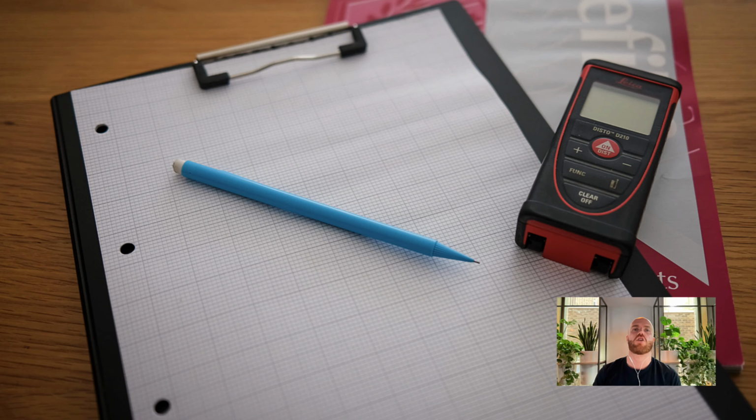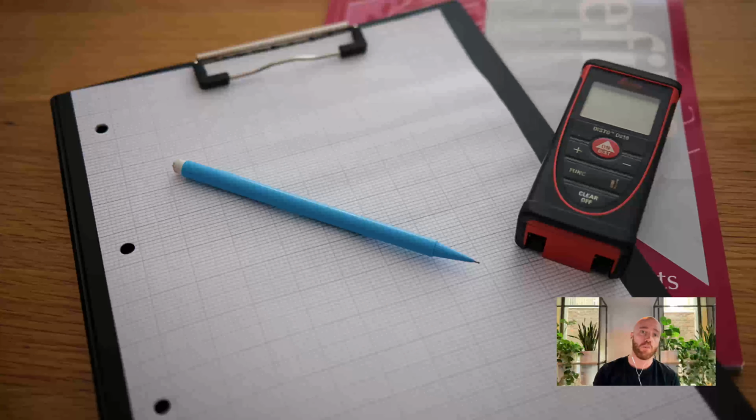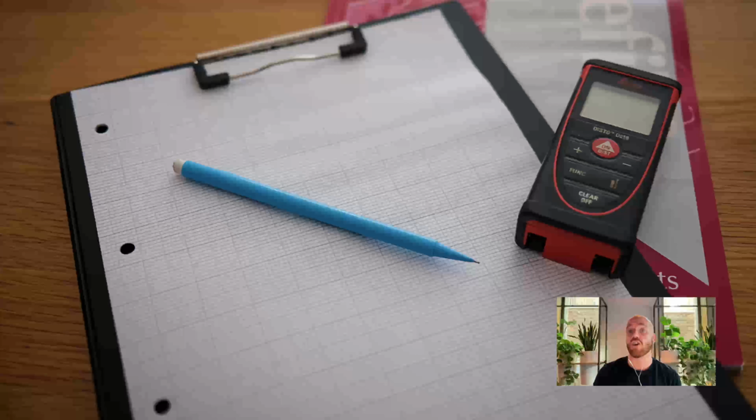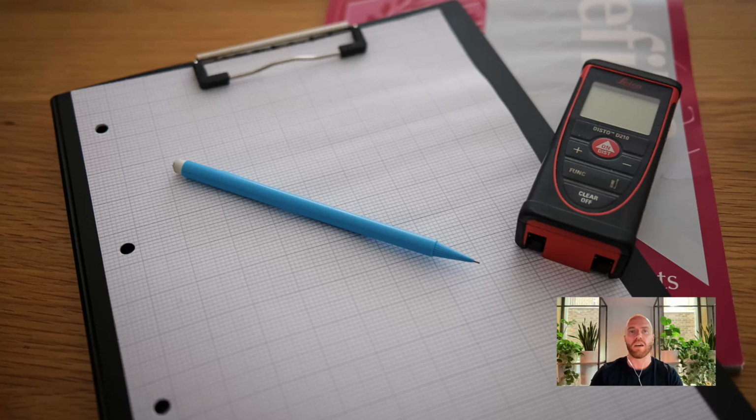Today we're going to be looking at how to draw a floor plan of a house using a pencil and graph paper. So what are we going to need straight away? The gear you need: pencil with an eraser, very important, some graph paper, a clipboard and a disto laser measure. The ones by Leica are excellent and they're the ones I like to use.